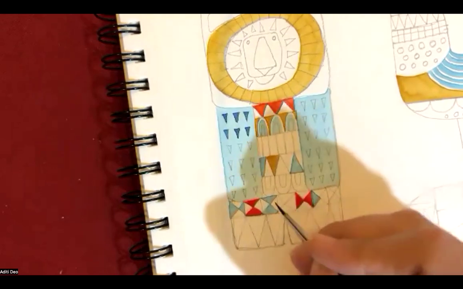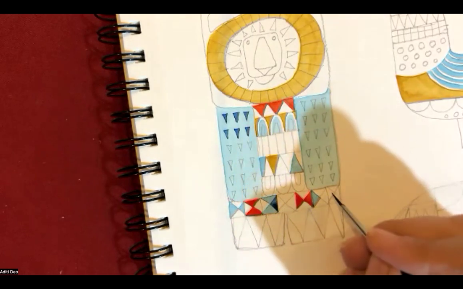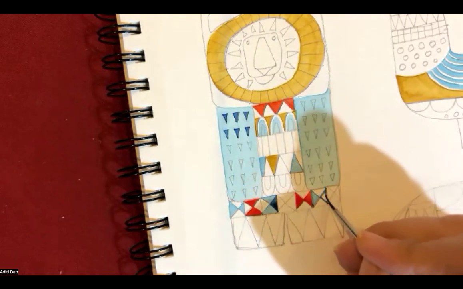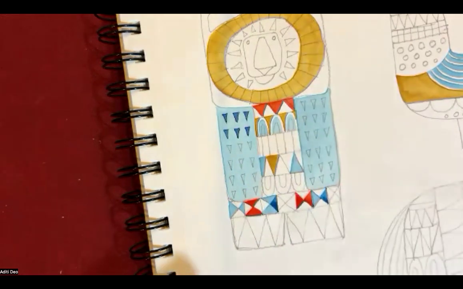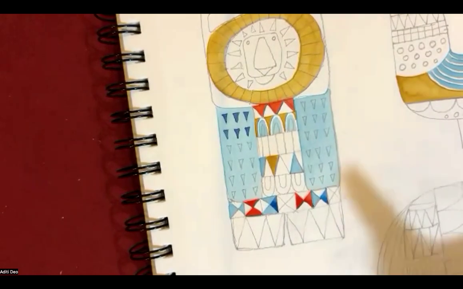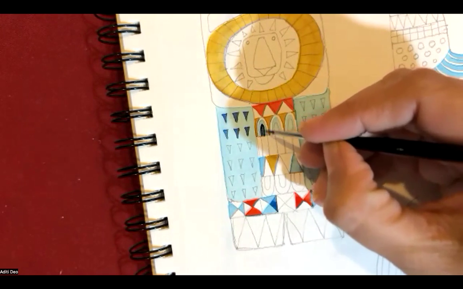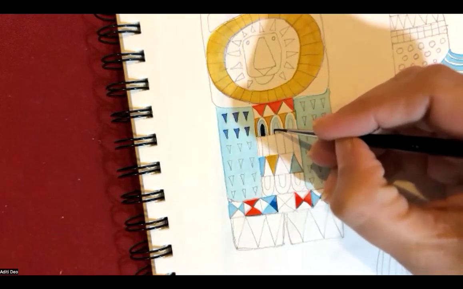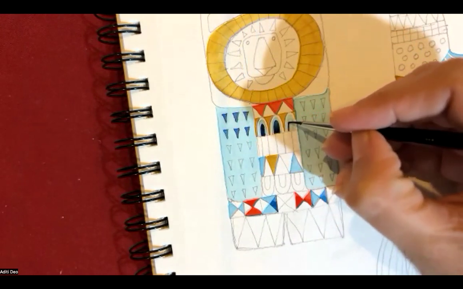So this design is good practice for us to make very accurate colors, lines, paint in a small space. Also, to see how colors work with each other, how color combinations can be built. So it's mostly like an experiment.